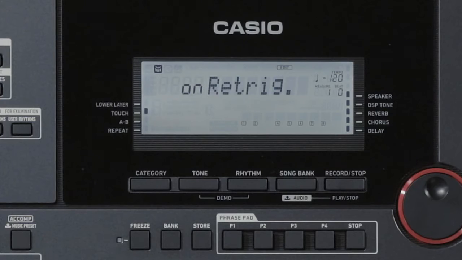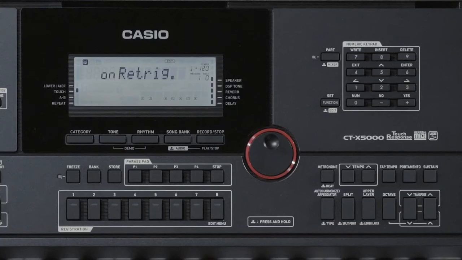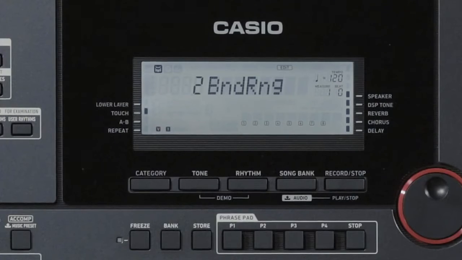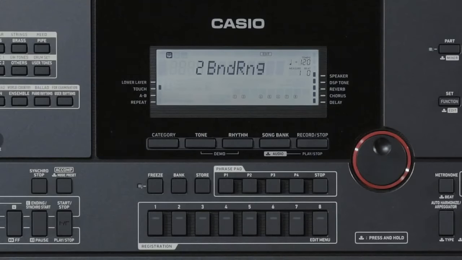Retrig specifies whether the accompaniment changes notes currently being played to match a new chord whenever the chord changes during auto accompaniment. Bend range specifies the maximum range of the bend effect when using the pitch bend wheel as the number of half steps from the original notes.